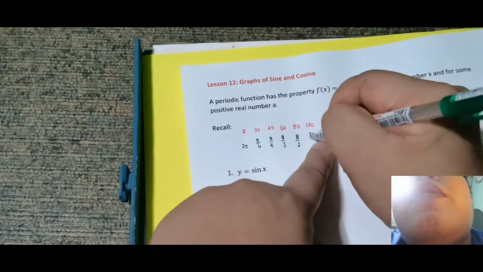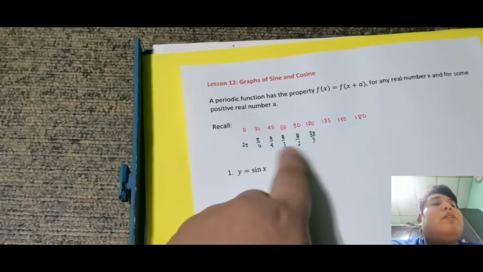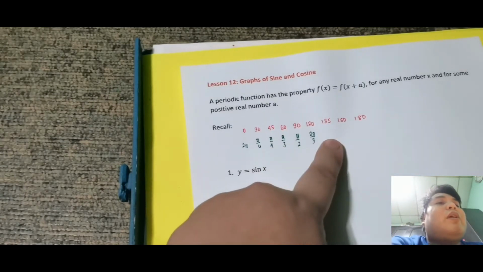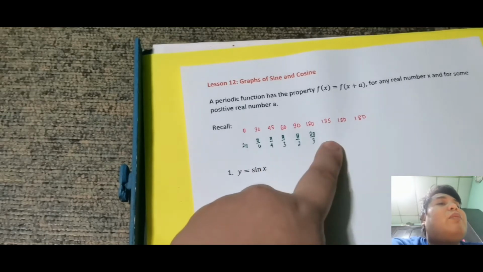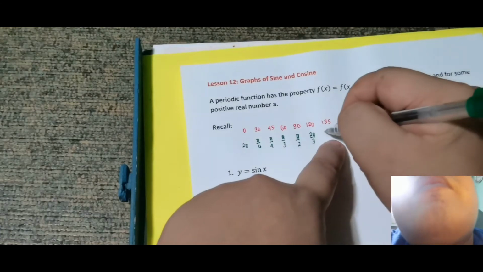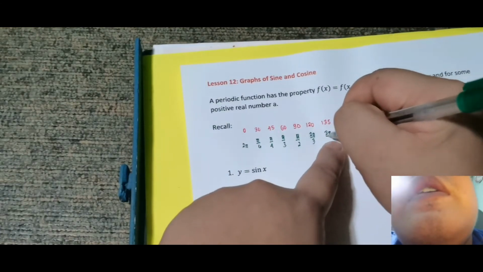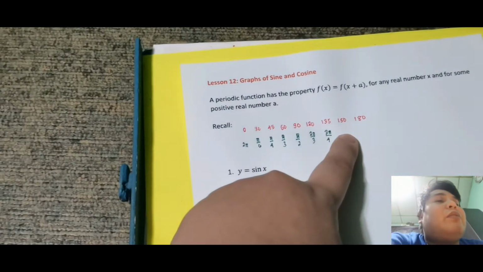So that is 2 pi over 3 kasi 60 degrees plus 60 degrees, or pi over 3 plus pi over 3, 120. Next is 135, so that is 90 plus 45, so pi over 2 plus pi over 4, that is 3 pi over 4. Okay, so that is 3 pi over 4. Itong part na to, this is 5 pi over 6, I think.